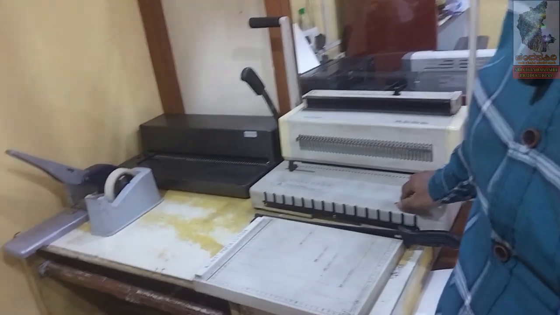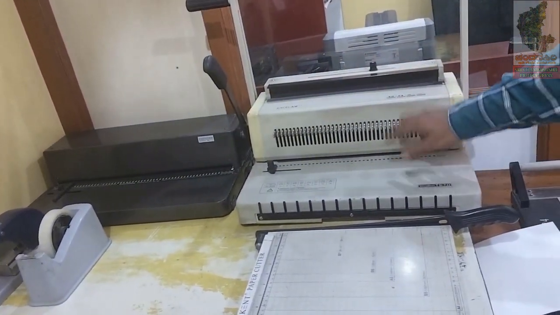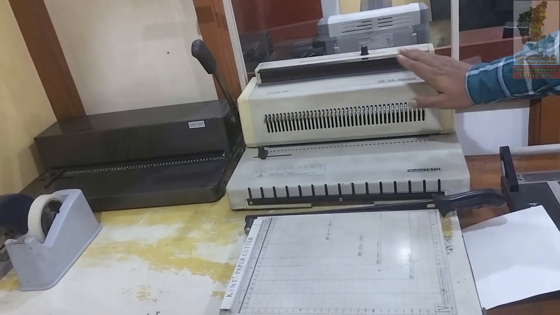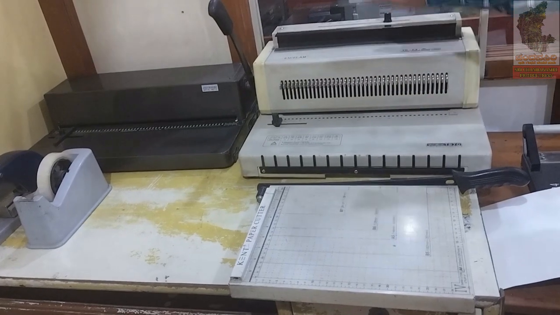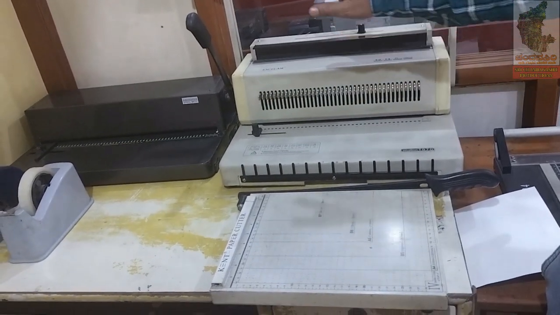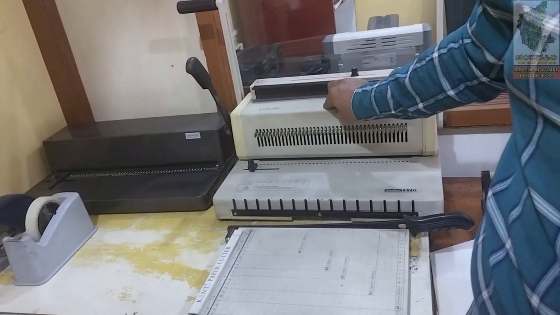And these are binding machines. This is a spiral binding machine. You can use this up to A3 size. This is Viro binding machine. You can handle up to A4 size. This is a bit different compared to spiral binding. This will give professional finishing. We will give a demo of both these binding machines in coming episodes.